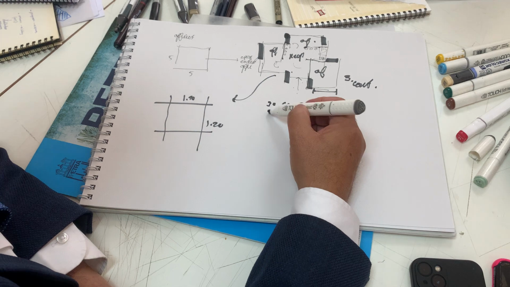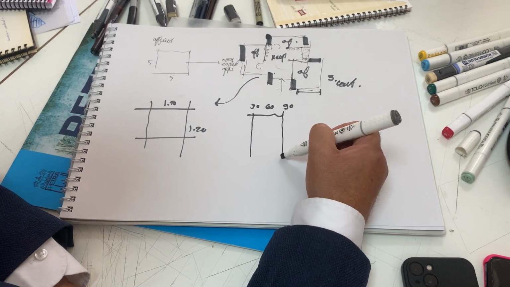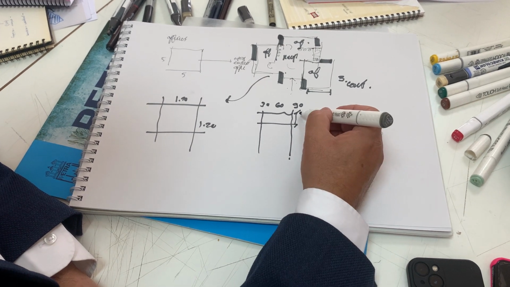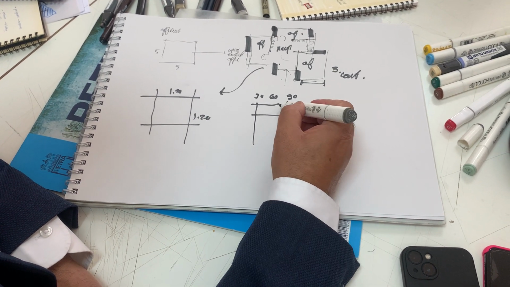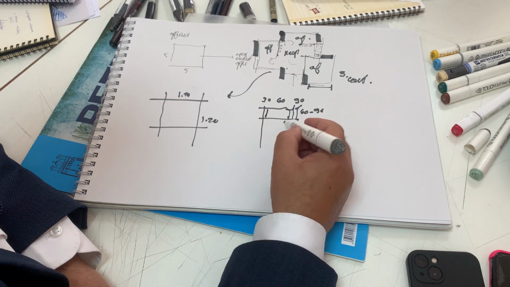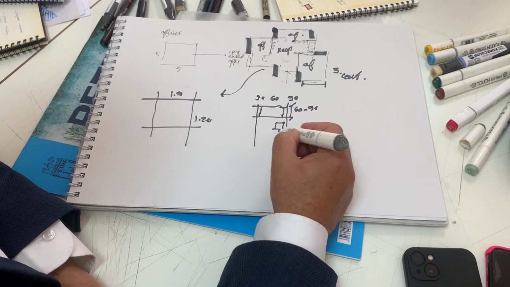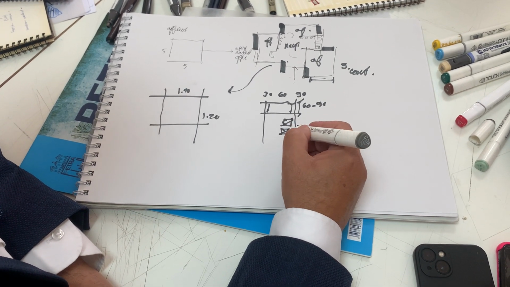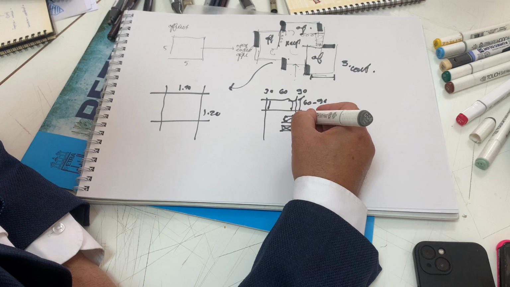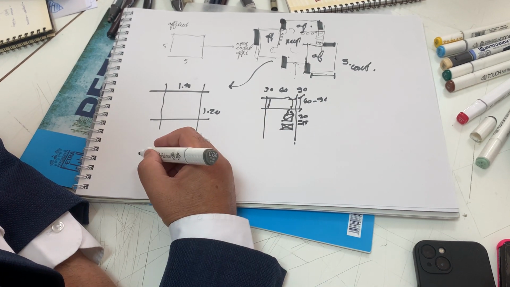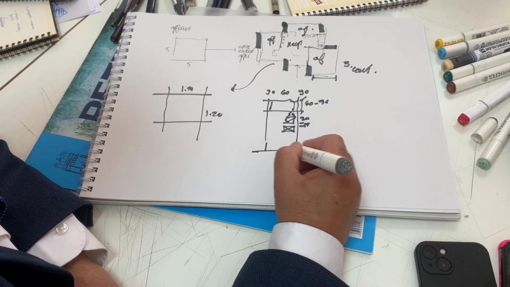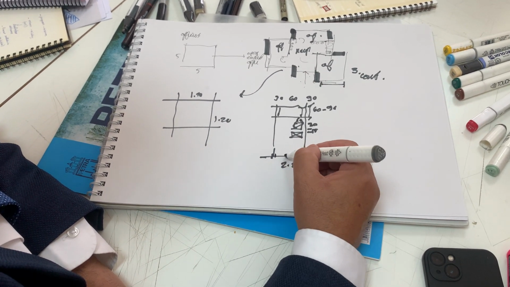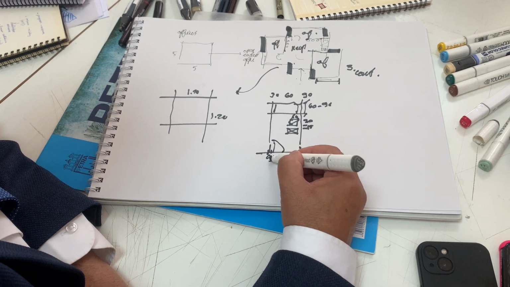When you design a bathroom, you have about 60 to 90 if you have a shower. If you have a bidet, 15 is the distance between the bidet and the wall, then 30, 60. When you have a door, 220 is the height. When you have a door, the width is 90.